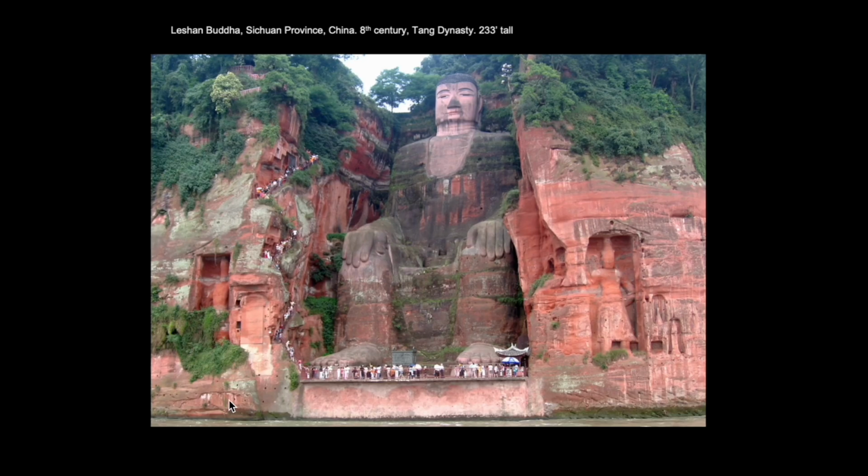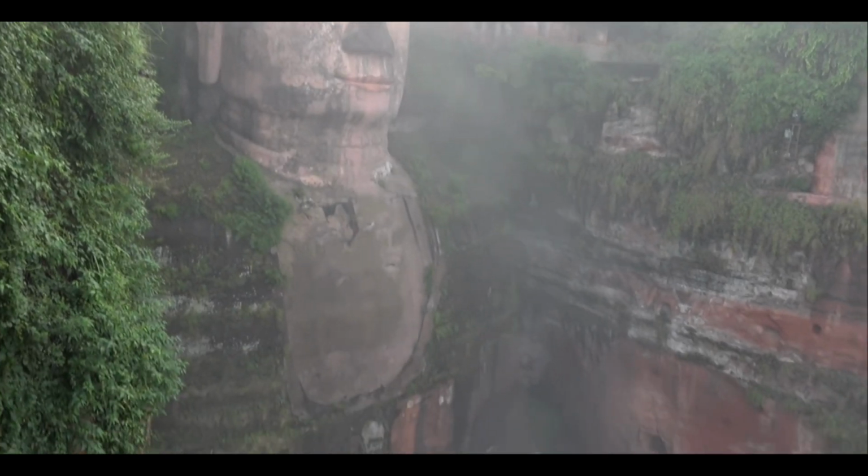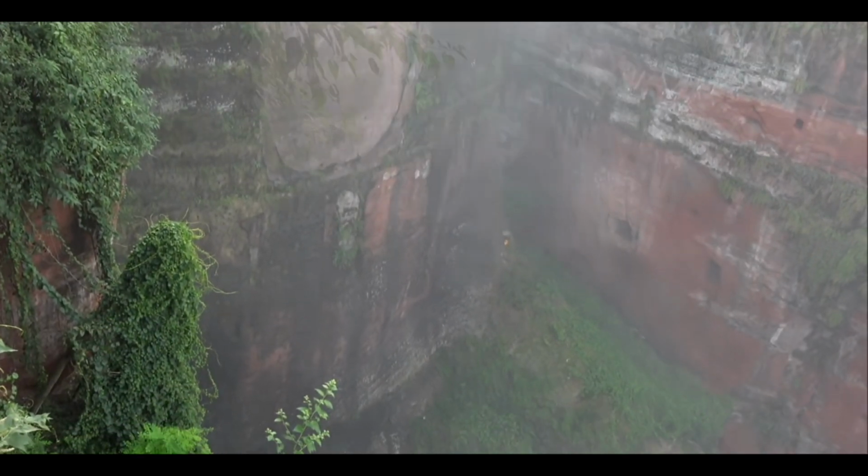So let's talk about monumental scale. This is the Leshan Buddha. It's the largest Buddha sculpture in the world, from the 8th century. It's 233 feet tall and it's carved straight into this sandstone rock.